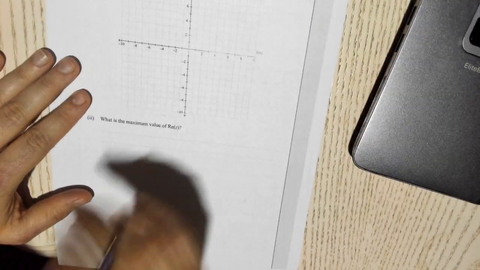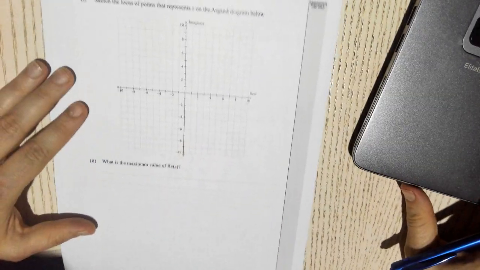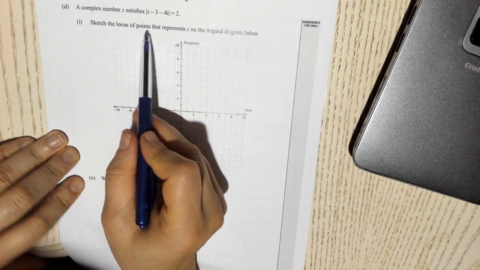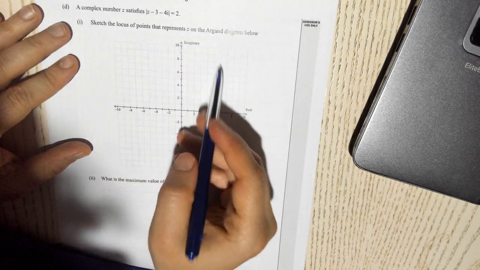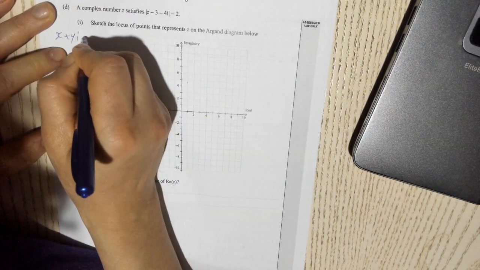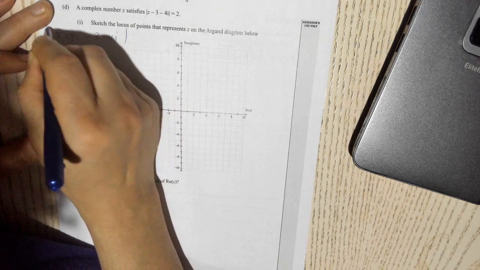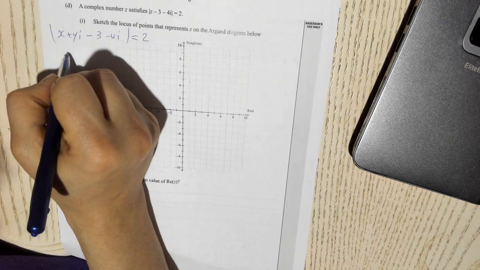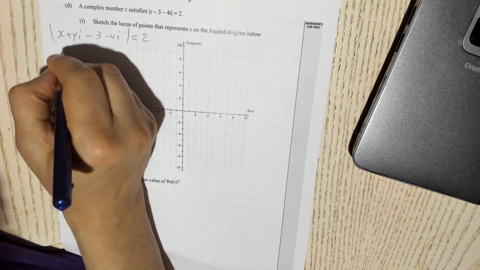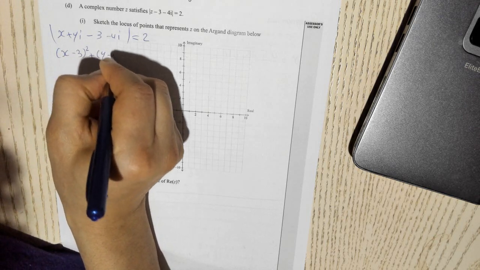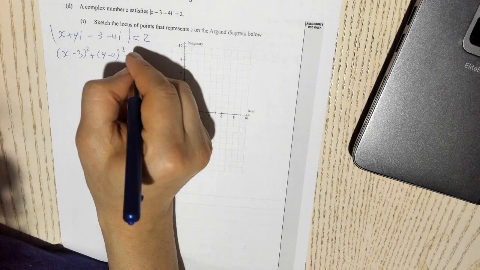Okay, so we've got this one here. Sketch the loci of points. They ask you to sketch the loci of points for this z. Well, you can sketch it straight away or you can work it out. Just as a reminder, this is x plus yi minus 3 minus 4i equal to 2. So we know it will be a circle because we've done these types of questions before. So the circle is x minus 3 squared plus y minus 4 squared is equal to 4.